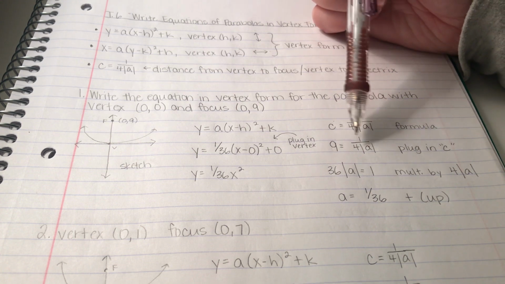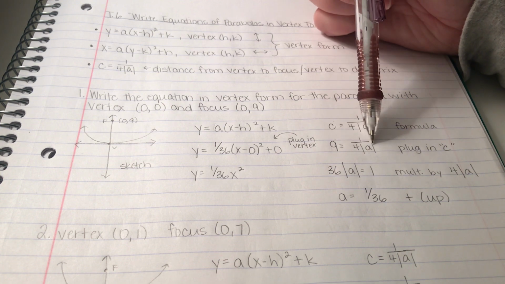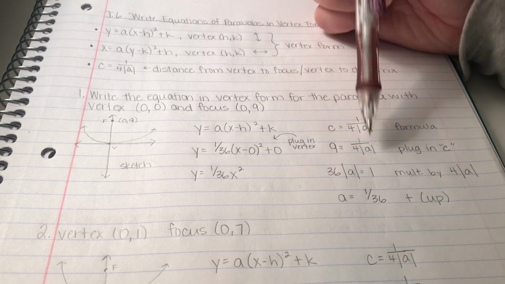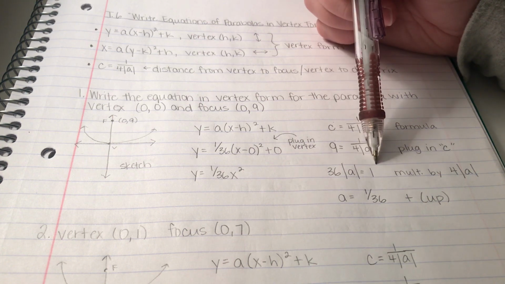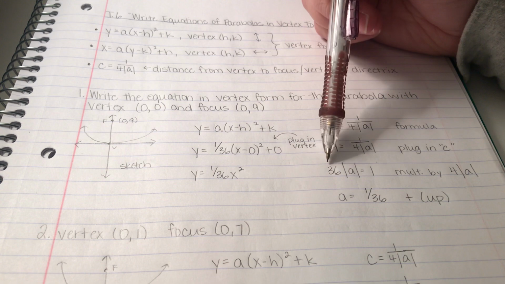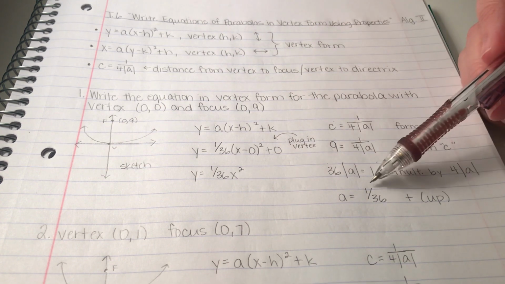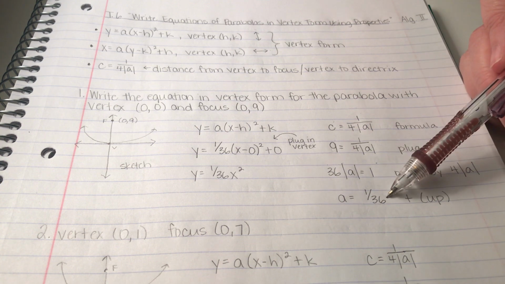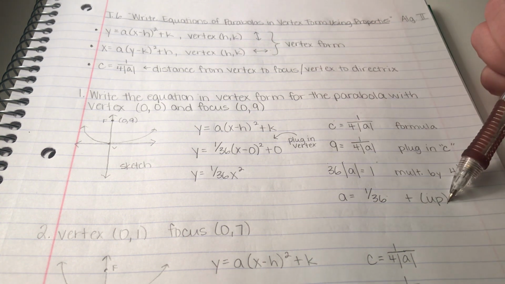We multiply both sides by this denominator. So 9 gets multiplied by 4 times the absolute value of a. So 36 times the absolute value of a equals 1. To get a by itself, we divide both sides by 36. And then it would be positive 1 over 36 because our sketch showed that the parabola opens up.